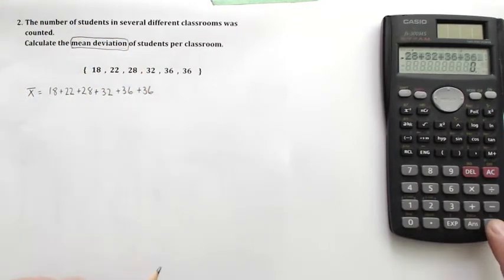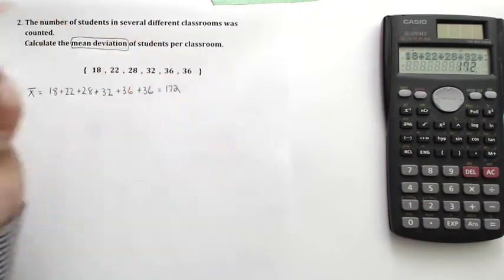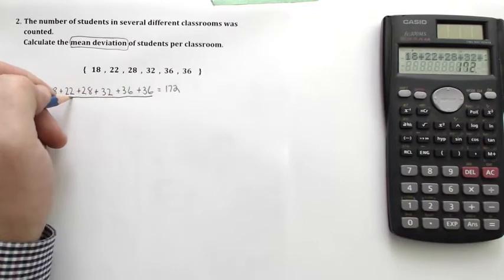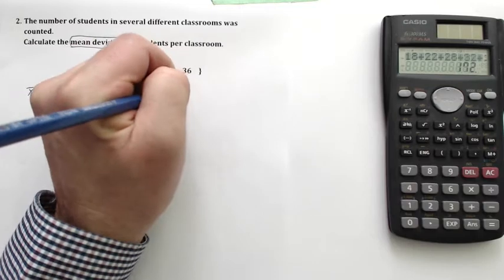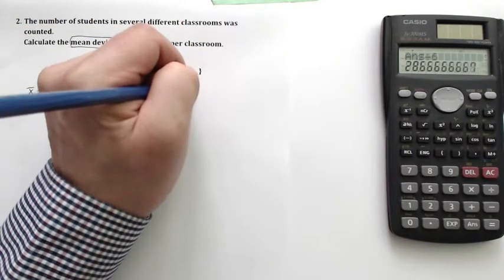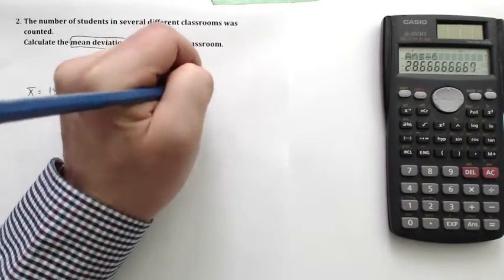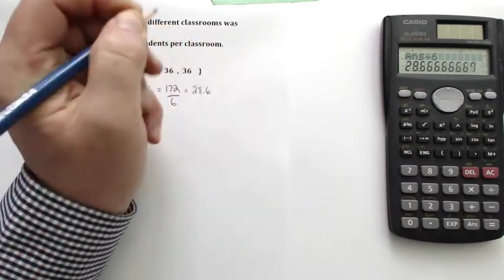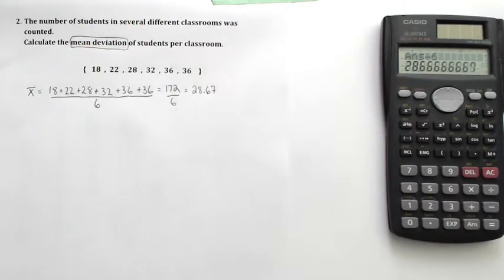and now remember, very important, equals. And that's going to give me 172 for the top part of that fraction. Bottom part of that fraction is a 6. So we can take that number of 172 now and divide it by 6, which is going to give me 28.6, the mean average. Let's keep that to 2 decimal places, and we'll round it off there.